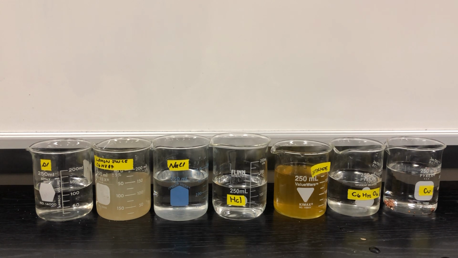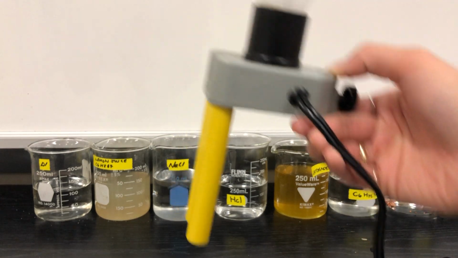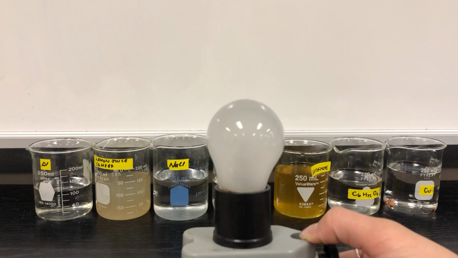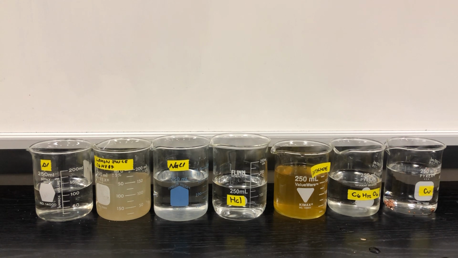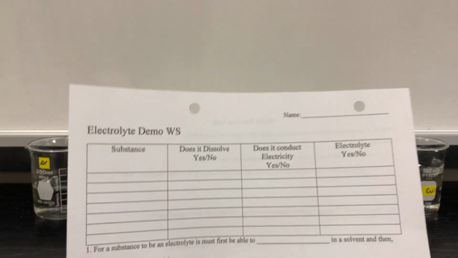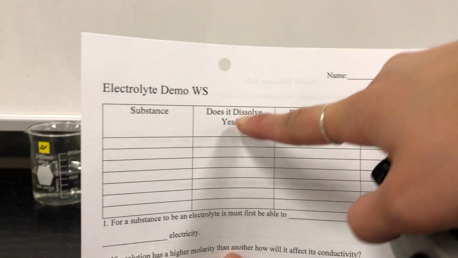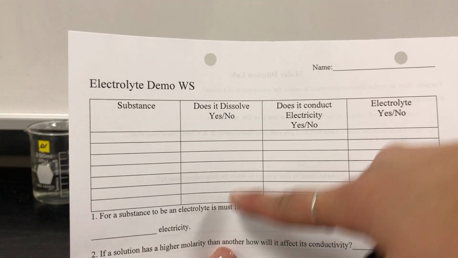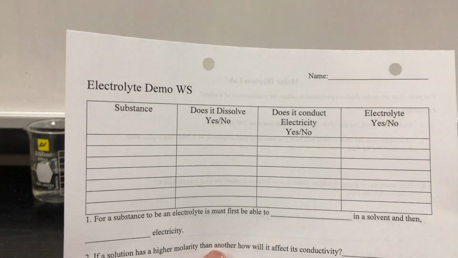What we're going to do is determine if they're electrolytes or not. I'm going to use a device known as a conductivity tester, and this is what it looks like. These little prongs at the end, you'll stick into the beaker, and if it conducts electricity, this light bulb should light up. I'm going to start with distilled water. The next column asks if it dissolves. Fill these out as I go along, so listen carefully. You're going to fill these 2 portions out, and I'll help us determine the answers, and then at the end you need to figure out whether it's an electrolyte or not based off the definition I gave y'all.